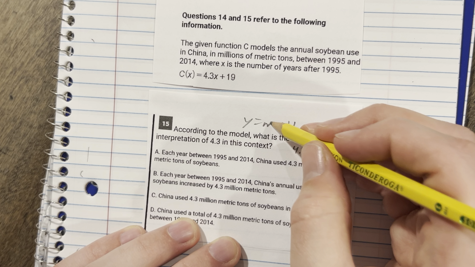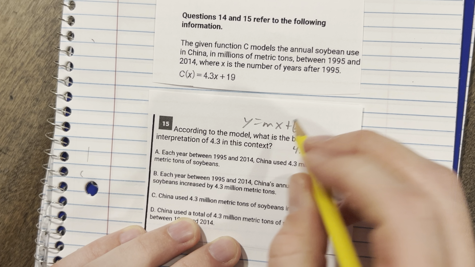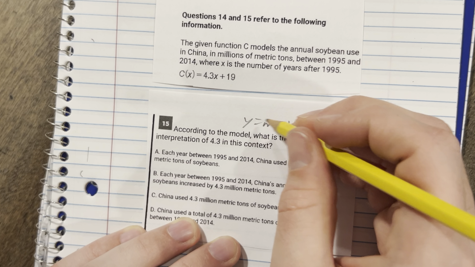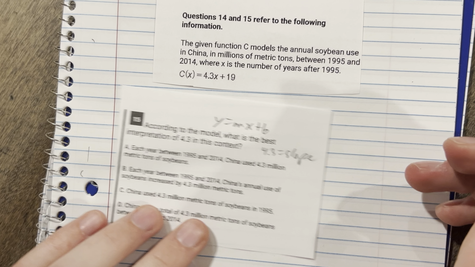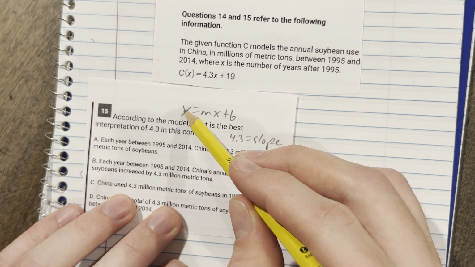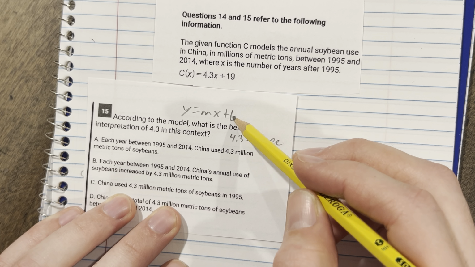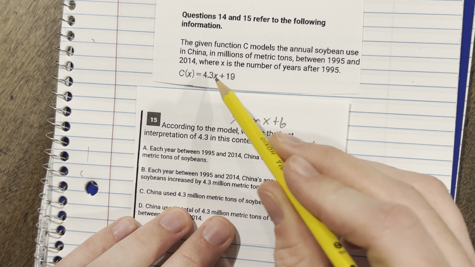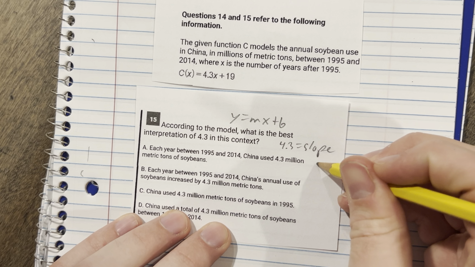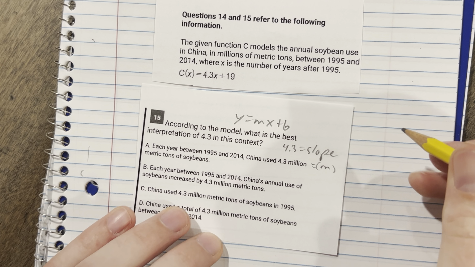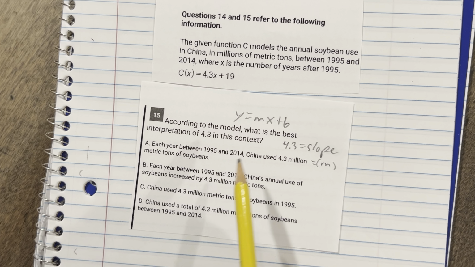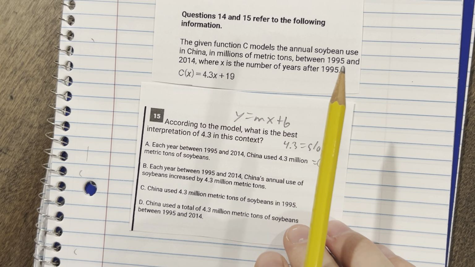All right, and I actually went pretty in-depth in this in the last video on 14, so go check that one out. But mx plus b, see how that lines up pretty well with this. We have c of x equals y, we have 4.3 equals m, x equals x, and 19 equals b. All right, so 4.3 is our m, which is our slope. So what is the best interpretation of 4.3?